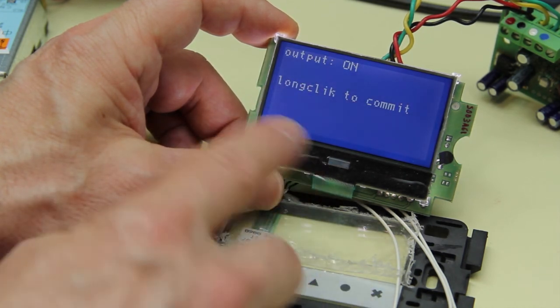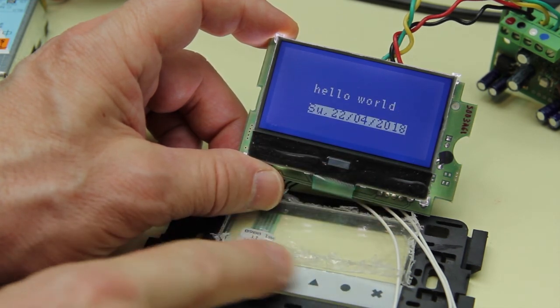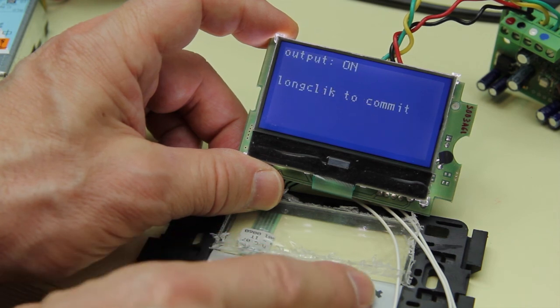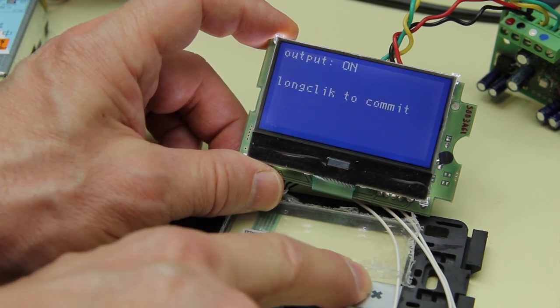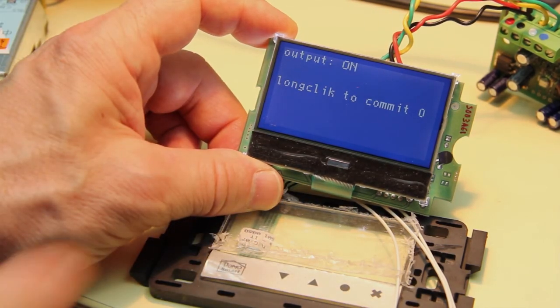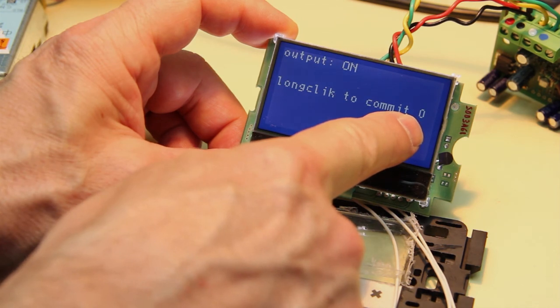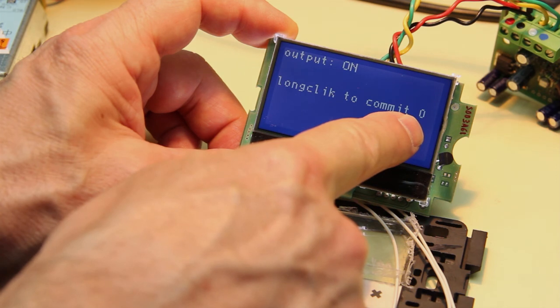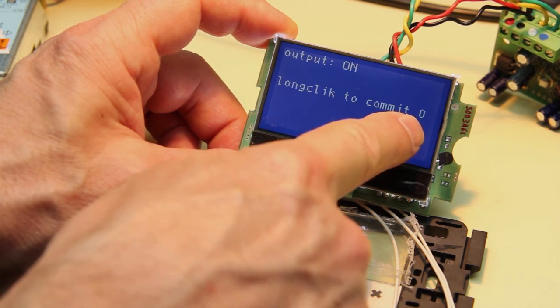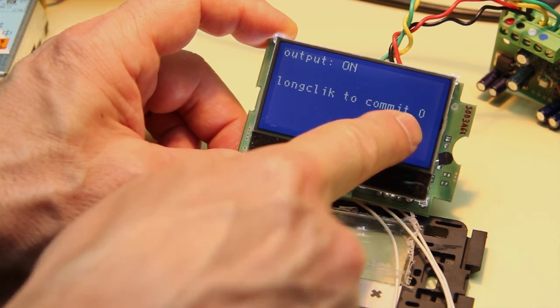And now we can keep pressing the enter command to turn on the light and to activate, to commit the output. And here we can see the actual variable that we used for changing the output, that we printed as debug information, and it is appended here.